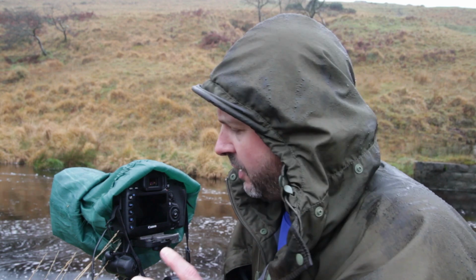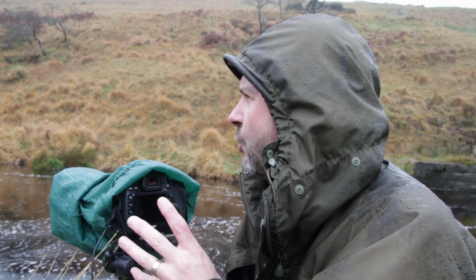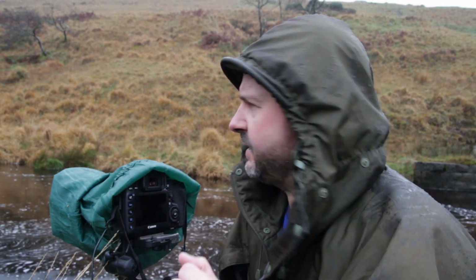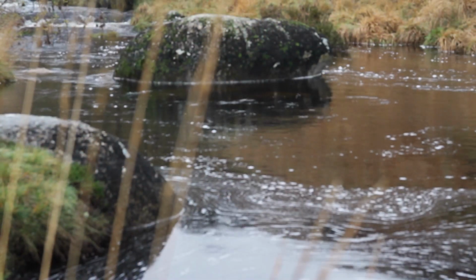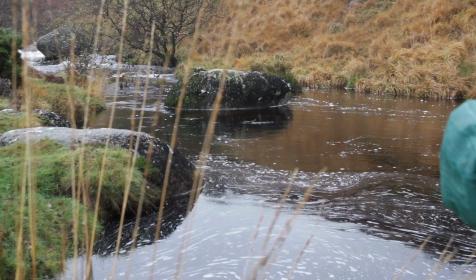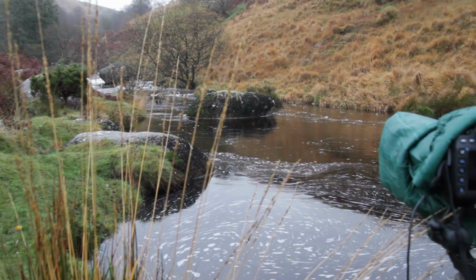So the situation that I've got now is I wanted to make sure that I got the right shutter speed, and the reason for that is we've got lots of bubbles and things moving past these rocks, and what I wanted to do is have those recorded as streaks on the frame.